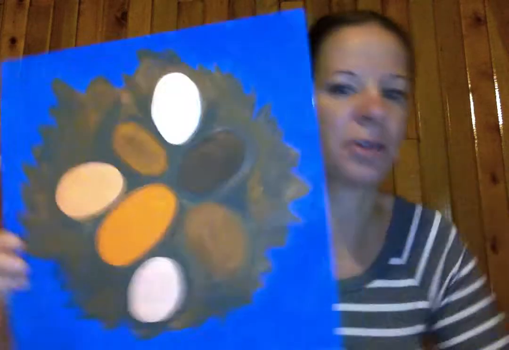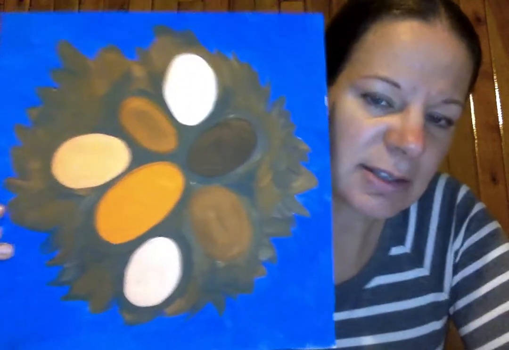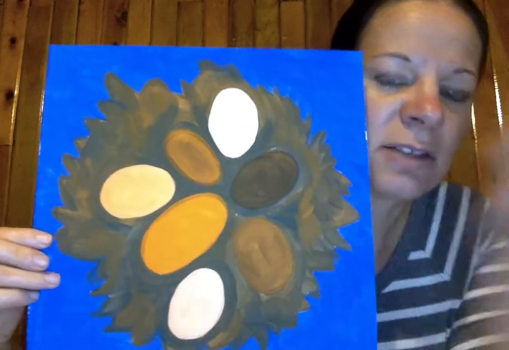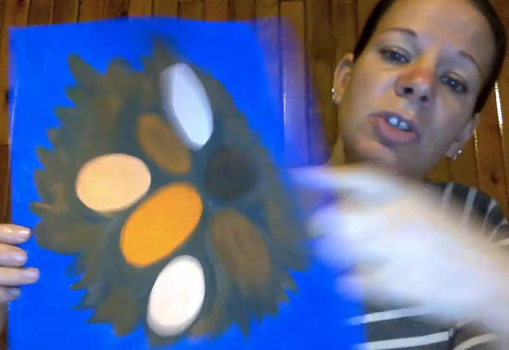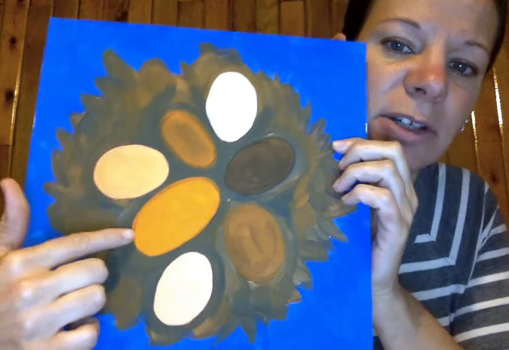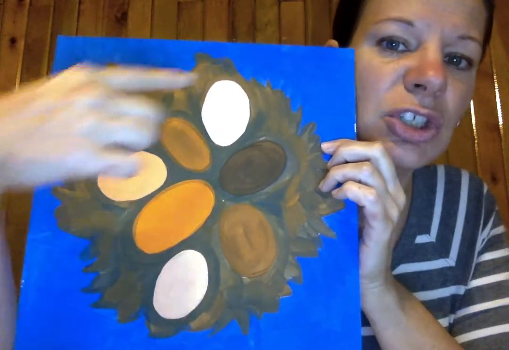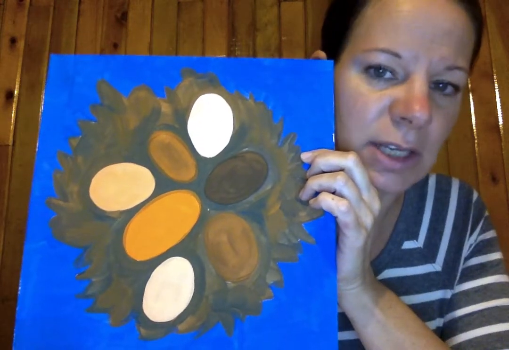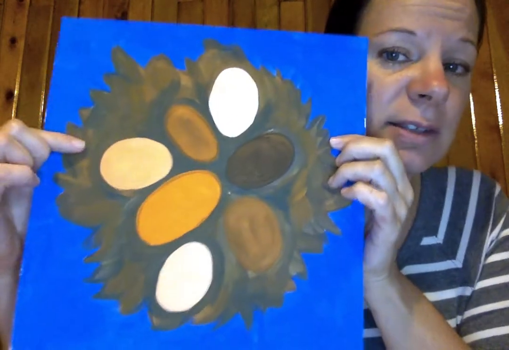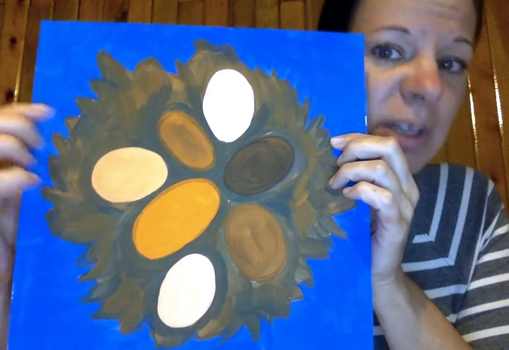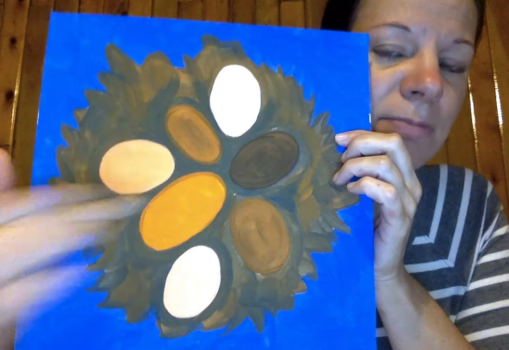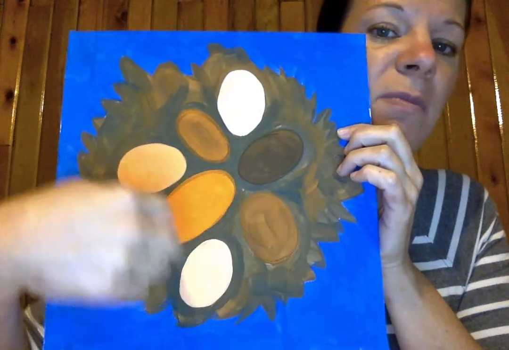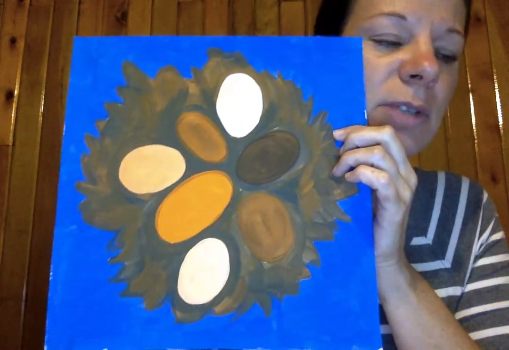Okay, here's another idea. This is a bird's nest, and you can see the background is blue, and the eggs are different kinds of orange. So it started with orange paint here, and then different shades and tints of orange. That's that monochromatic color scheme. For the nest, it looks brown, but it's actually the blue and the orange mixed together. So here we have complements and we have monochromatic values happening.